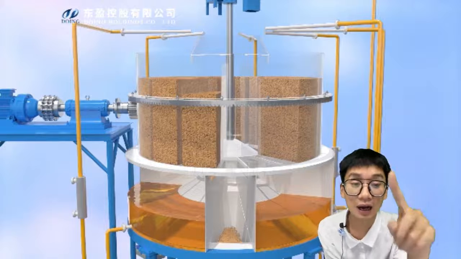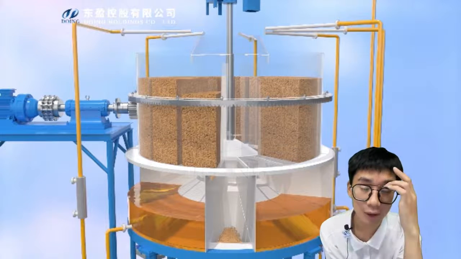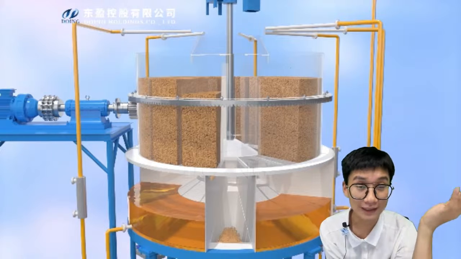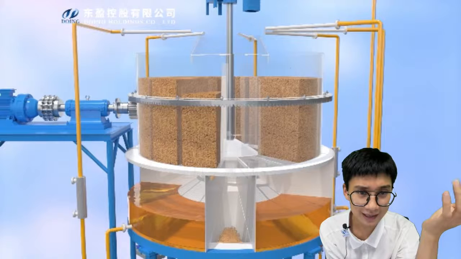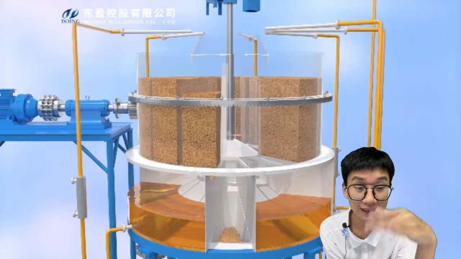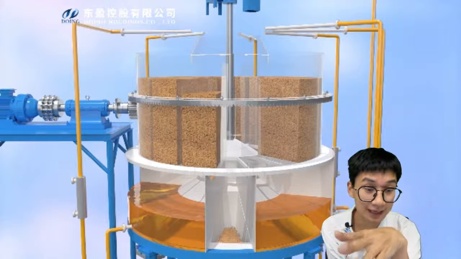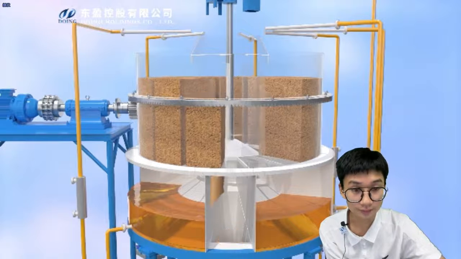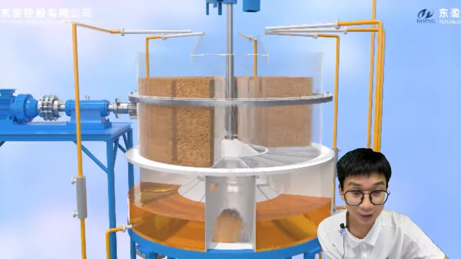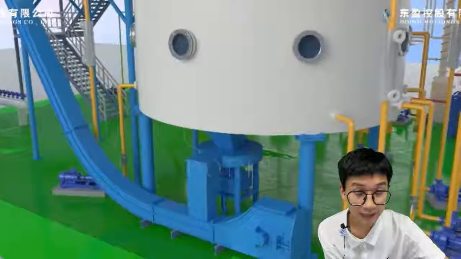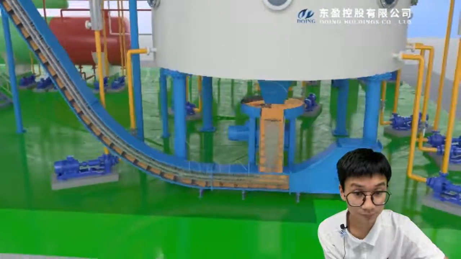After this solvent extractor, we will get 2 parts. One is our wet meal, which consists of oil seeds and hexane, and also we will get the miscella, which normally consists of hexane and the crude oils. For the wet meal, we will use the DTDC to evaporate all of the hexane out of the wet meal.